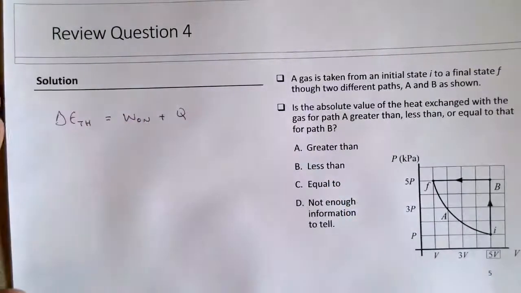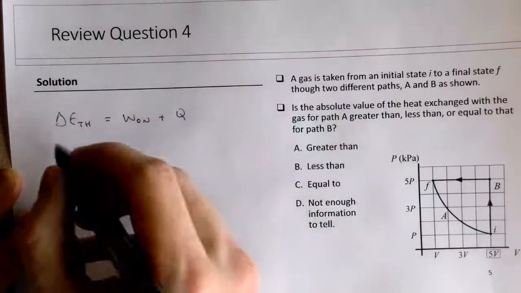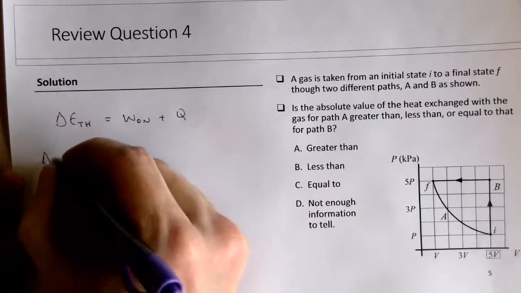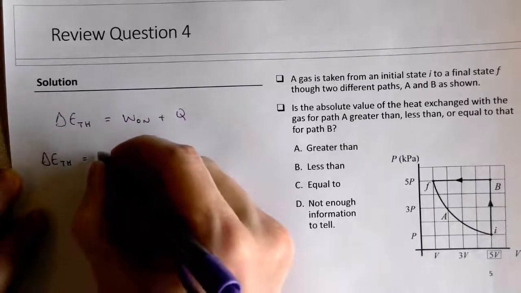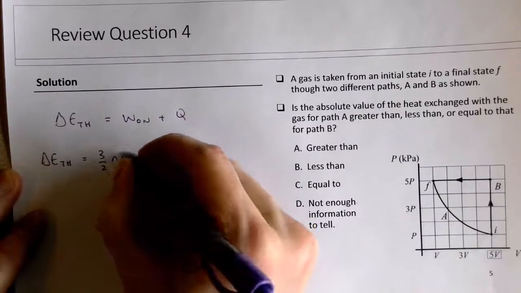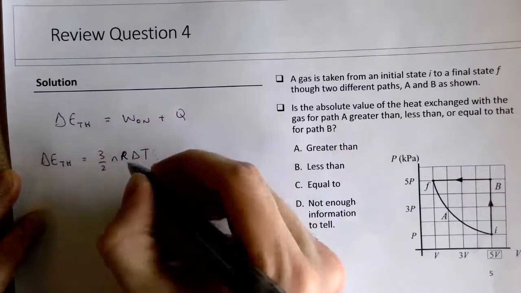Okay. So the delta E thermal for a sealed container, I guess I'll just write it down. So delta E thermal is equal to 3/2 N R delta T for a monatomic gas.